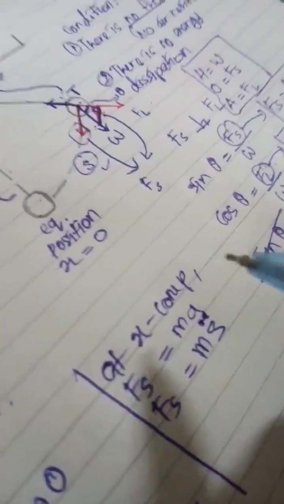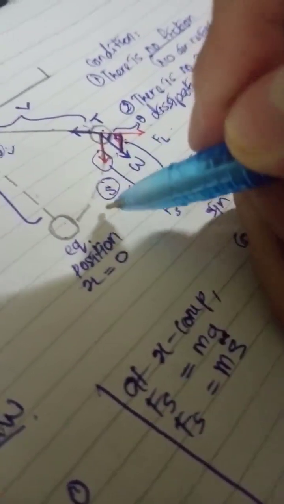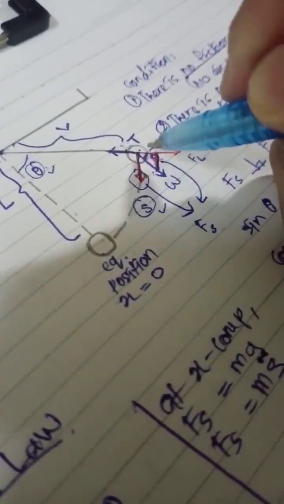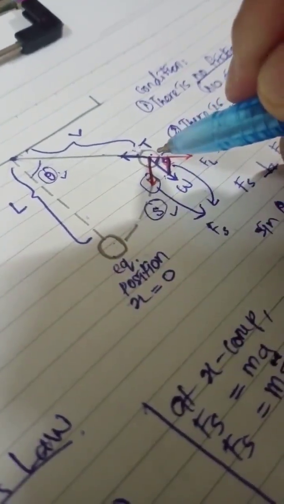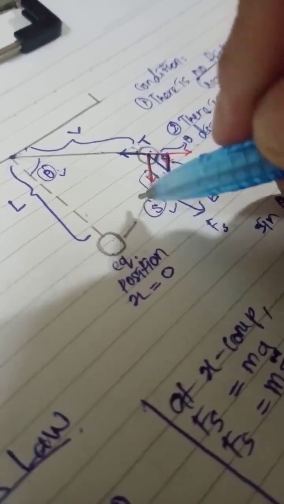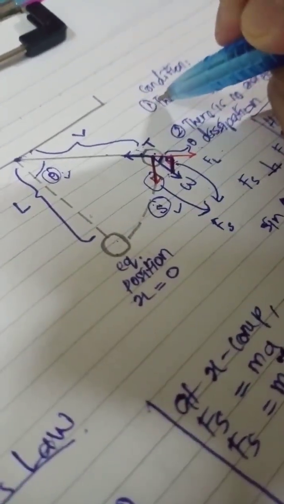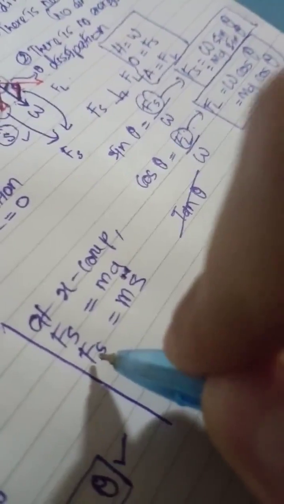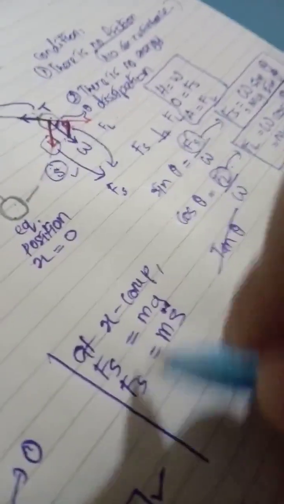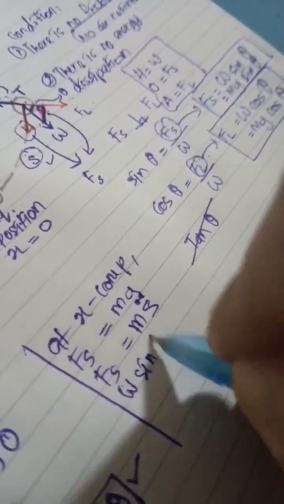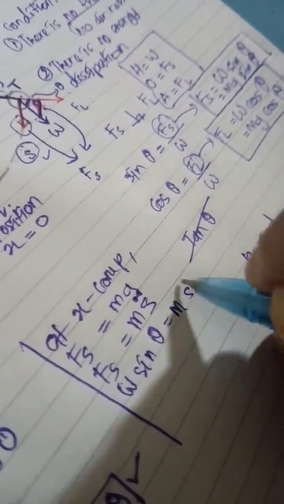Now we want to find how to obtain the linear acceleration: how much this pendulum accelerates to get to any point, maybe here, or maybe further than here. So we break through this formula. Fs is equal to W sine theta, which is equal to m s double dot.